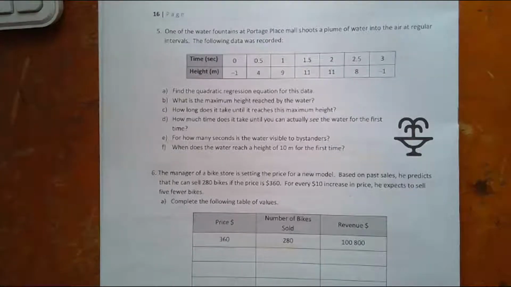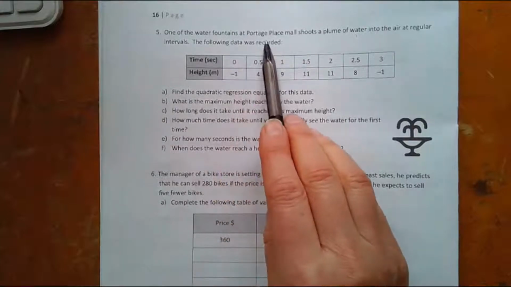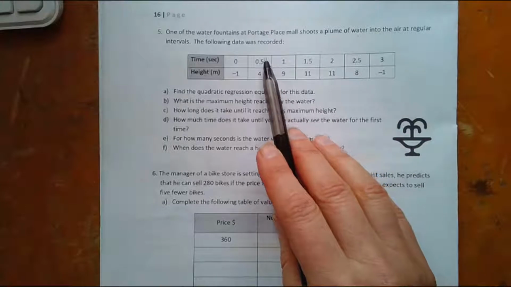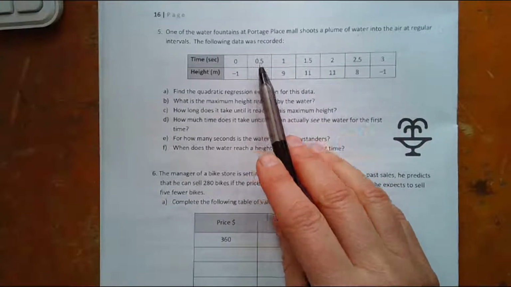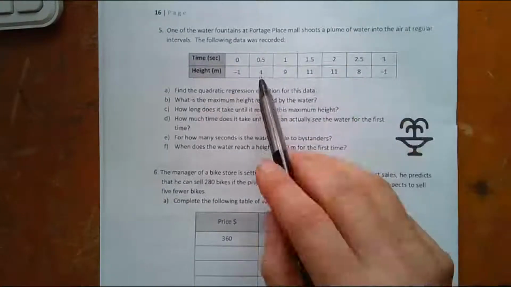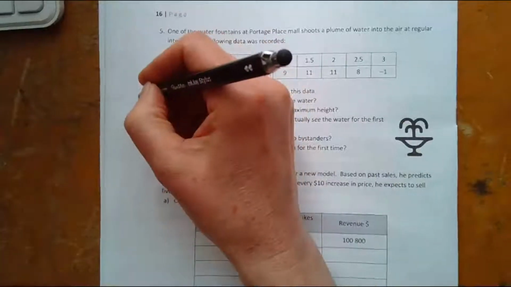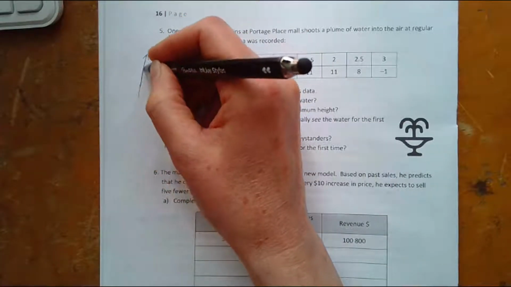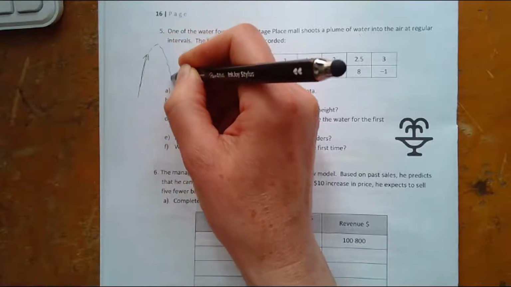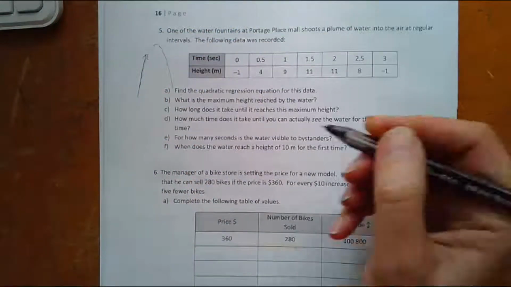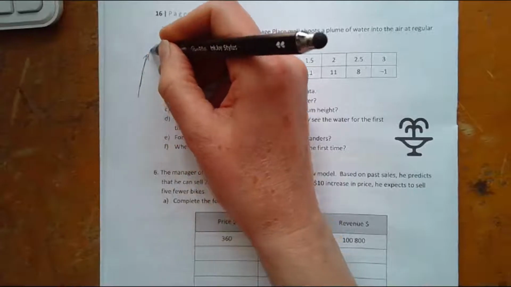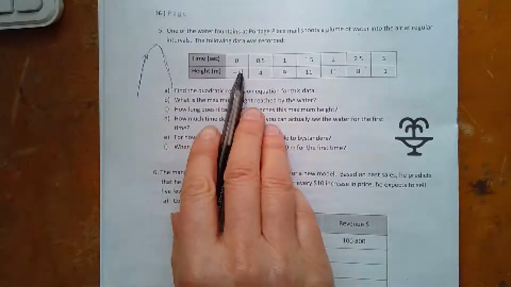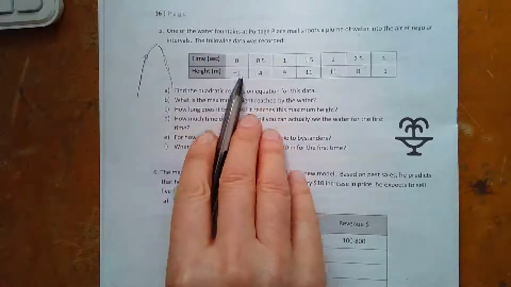Example number 5. The story is, it's the water fountain at Portage Place. It shoots water into the air. At regular intervals, the following data was recorded. So they are recording the height of the fountain spout. You know how the fountain sprays water up into the air? And then typically what happens is the water droplets then fall down to the ground, and the pattern that the water droplets make is parabolic. So we're recording the height of the water over time.